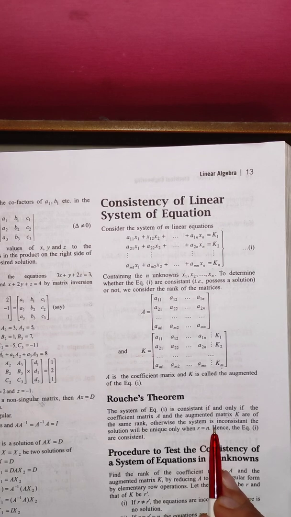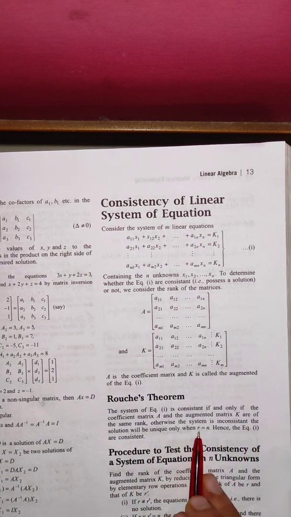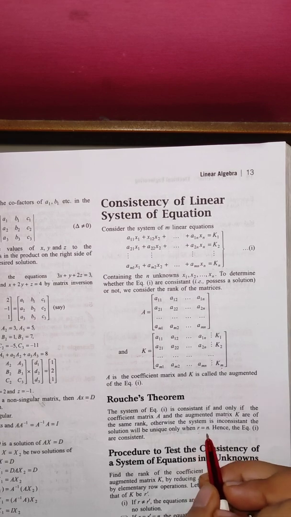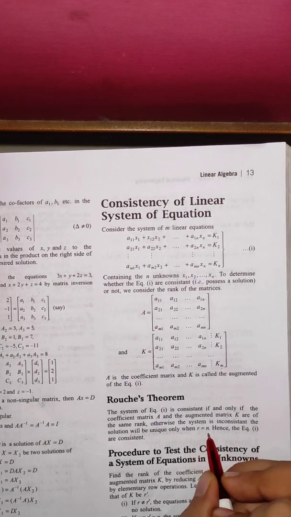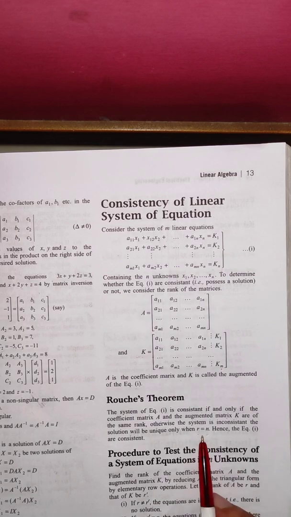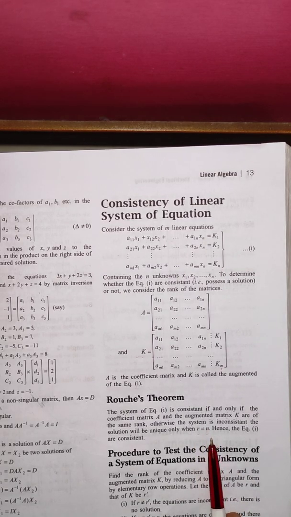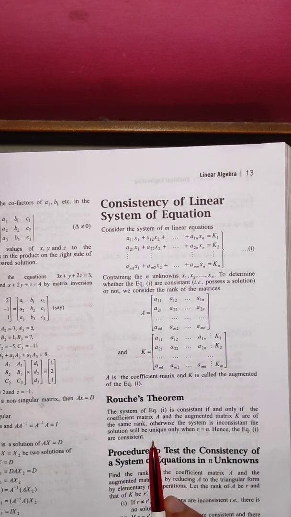Otherwise the system is inconsistent, and the solution will be unique only when r equals n. Why r equals n? This is r, the rank of the A matrix. This must be equal to n. Hence the equations are consistent.